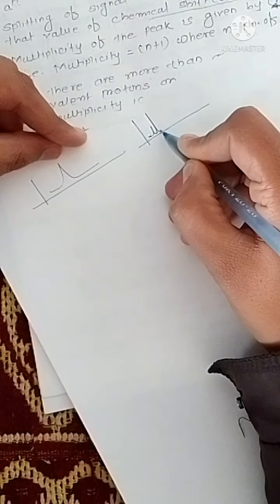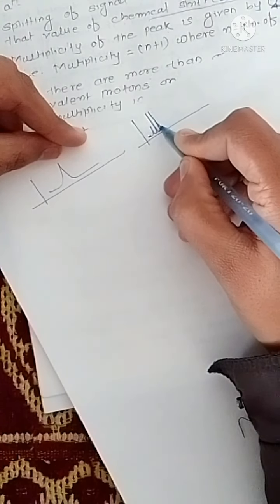While splitting, it has a 1:3:3:1 ratio. Means if this peak is 1 centimeter in your spectrum, then the next peak should be 3 centimeters, the next is 3 centimeters, and this is 1 centimeter.